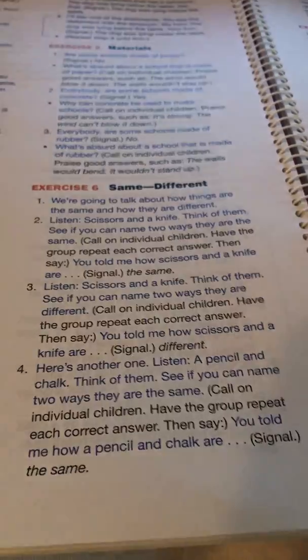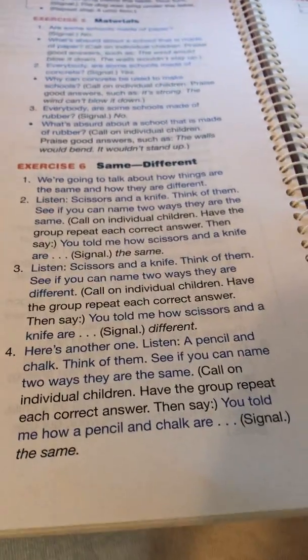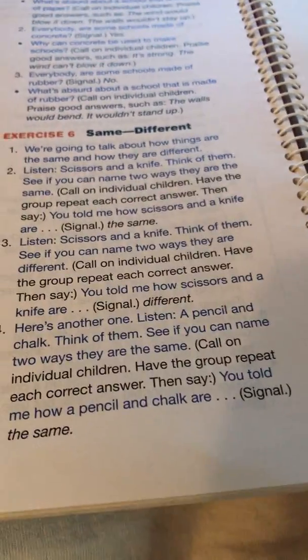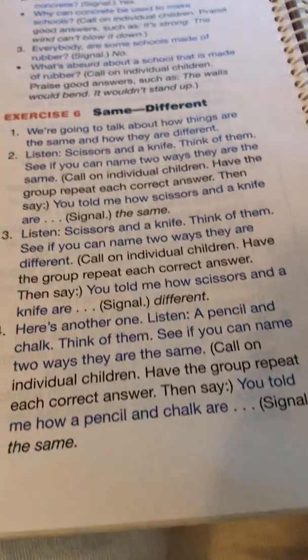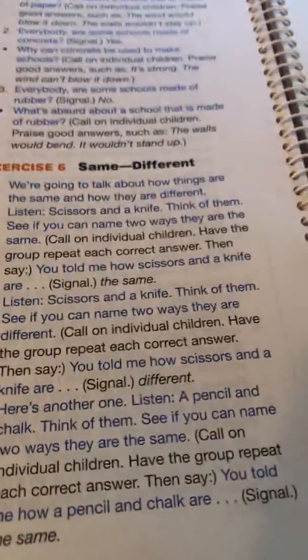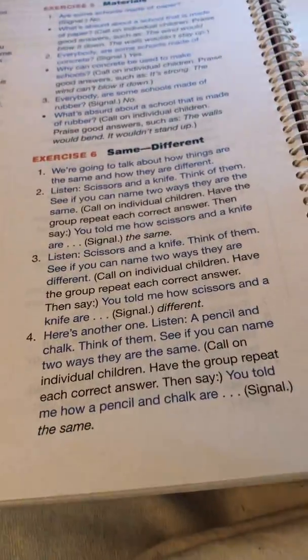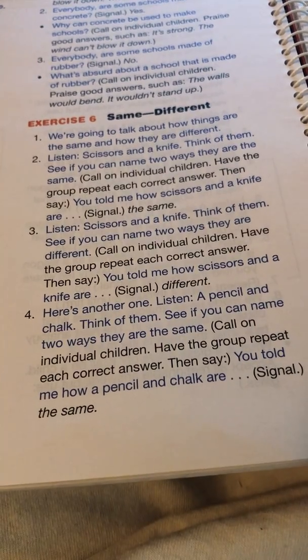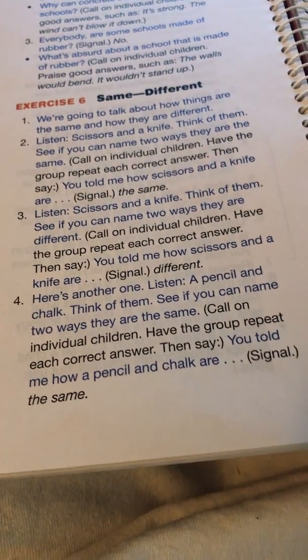Well, I think scissors and a knife are the same because they are both tools and you can cut things with them. Well, let's think about how scissors and a knife are different.